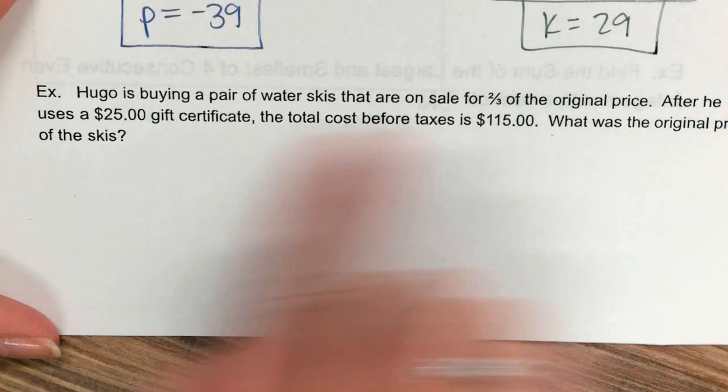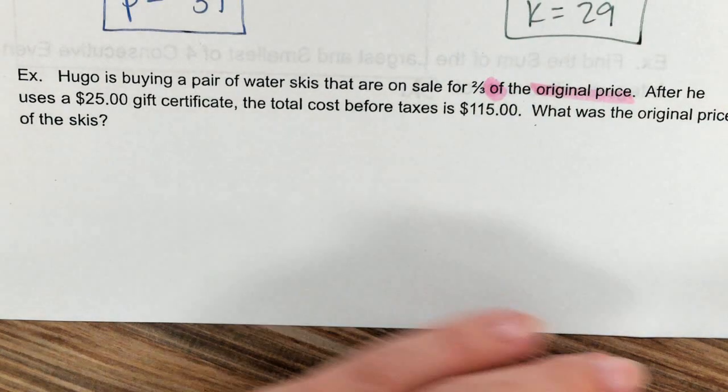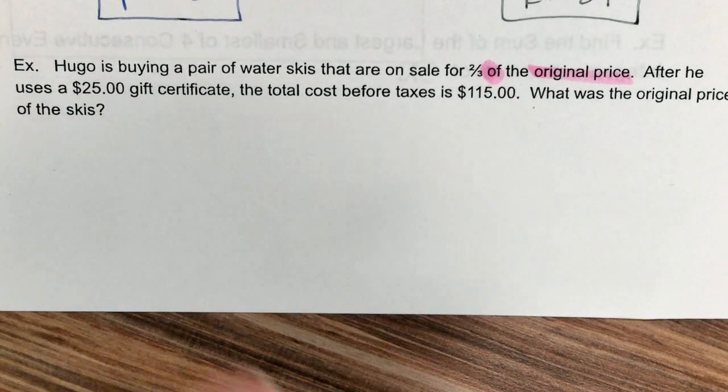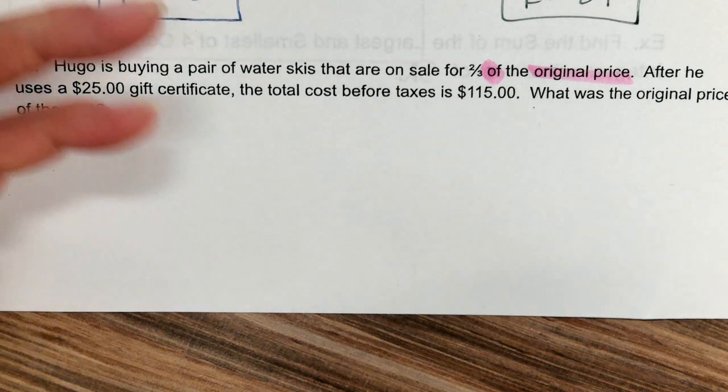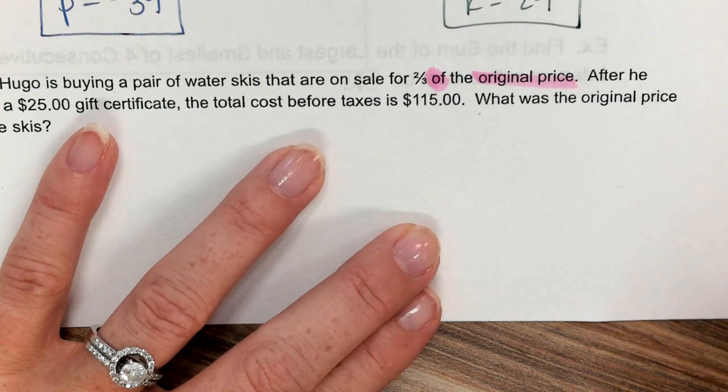Let's do this word problem. Hugo is buying a pair of water skis that are on sale for 2/3 of the original price. Who knows what of is a clue word for in math? Multiplication. Okay? So it says after he uses a $25 gift card, his cost is $115. What was the original price?